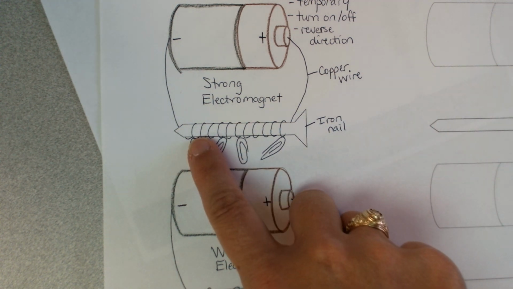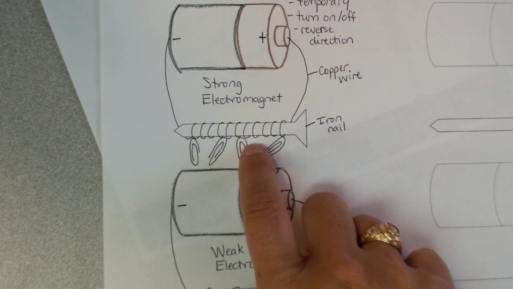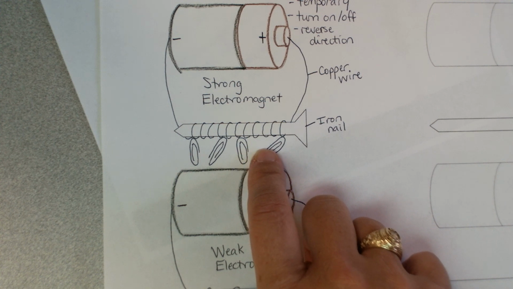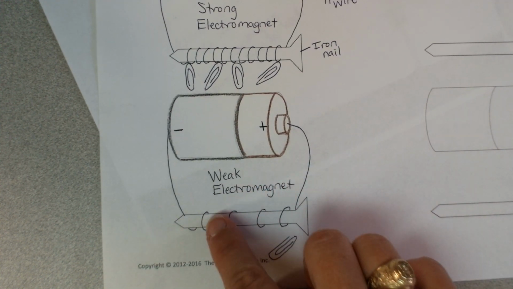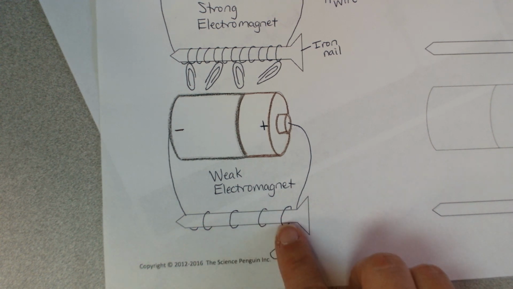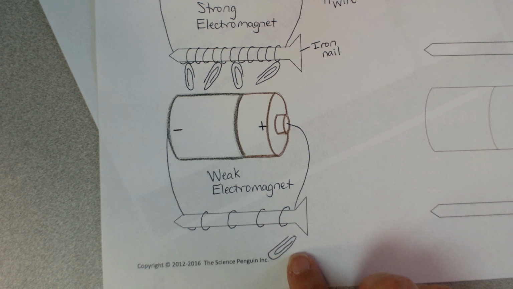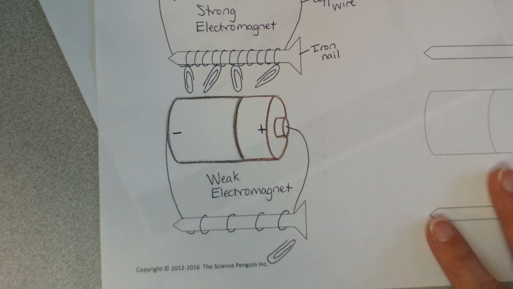So you see here in the first picture, the coils of copper wire around the iron nail are pretty close together. This is going to make a strong electromagnet. That's why it's attracted 4 paper clips versus a weak electromagnet. If you don't put as many coils of your copper wire or you have them spaced way apart, this is going to be considered a weak electromagnet. And so maybe it only attracts 1 paper clip.